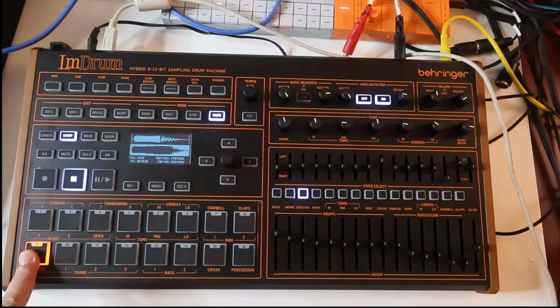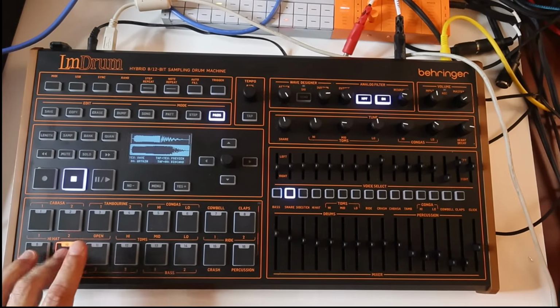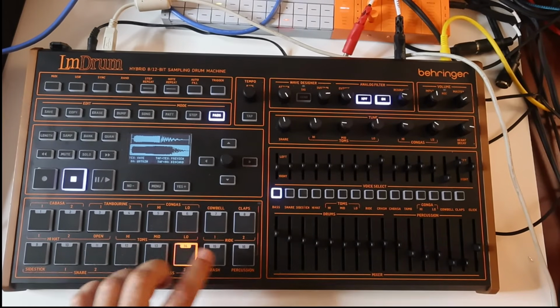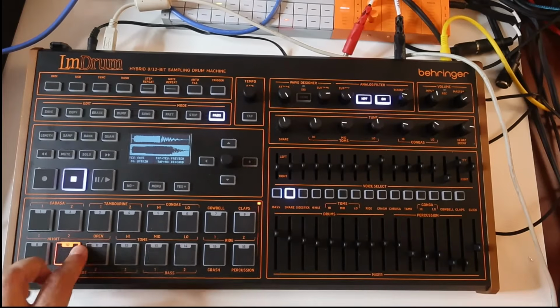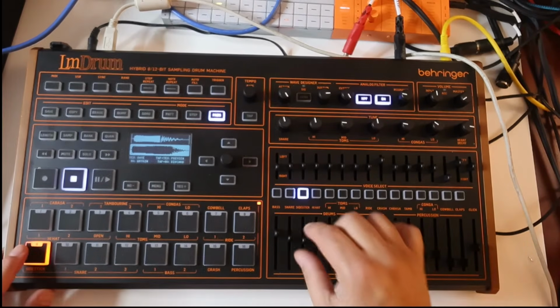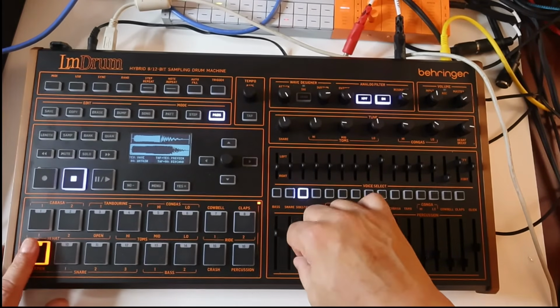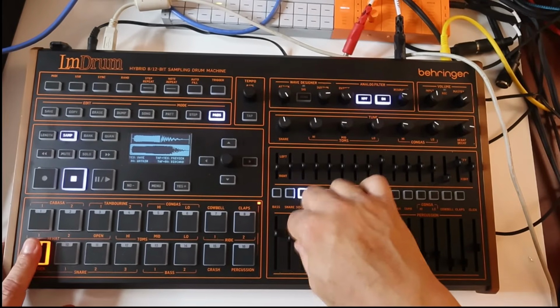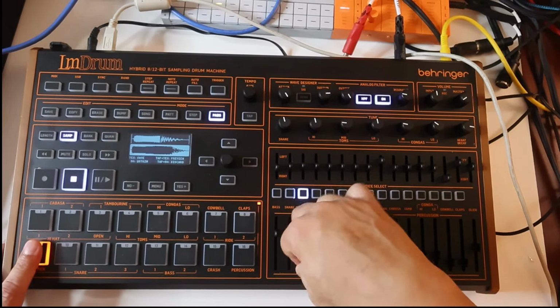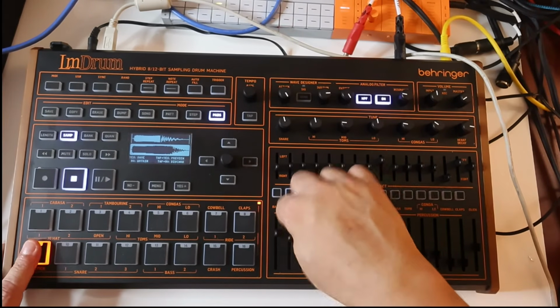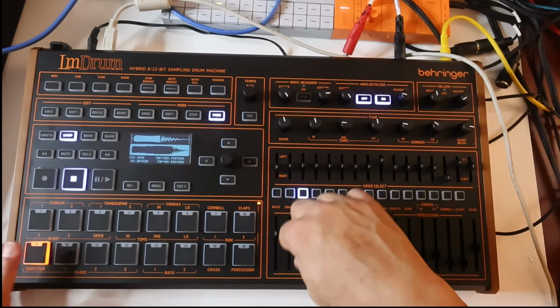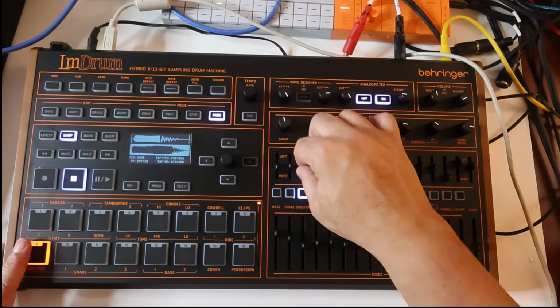And you can see right here, as I go through these different sliders or buttons, this is your kind of control. We have a pan right here.